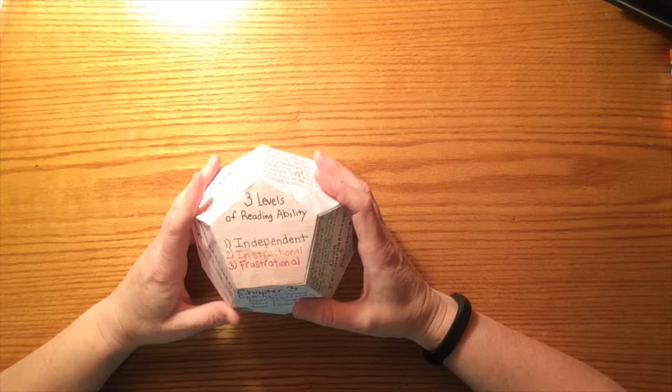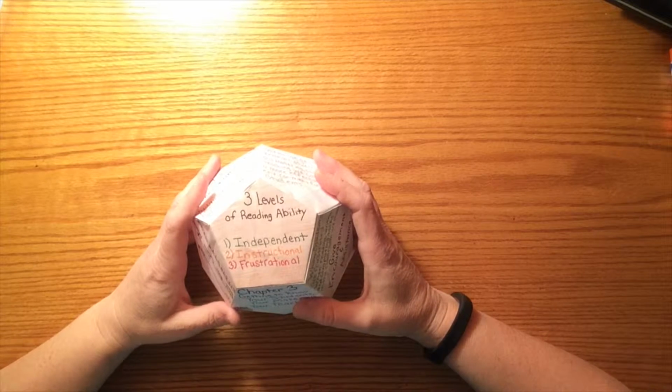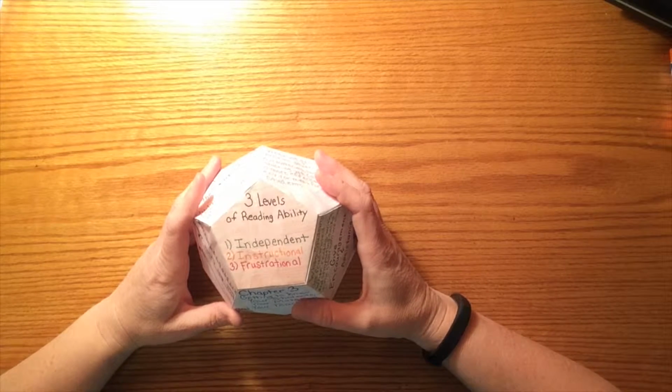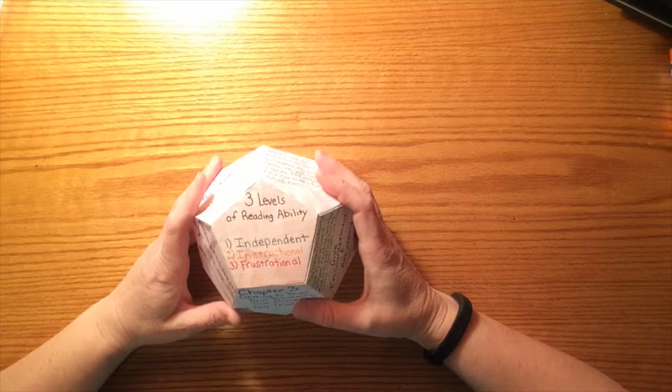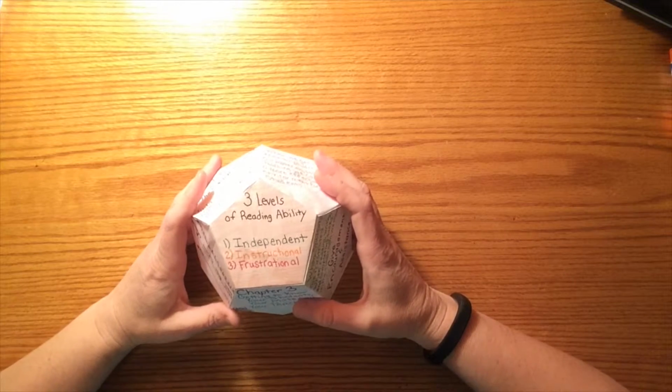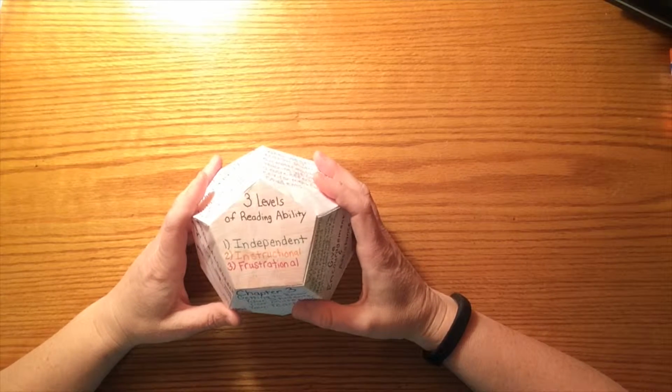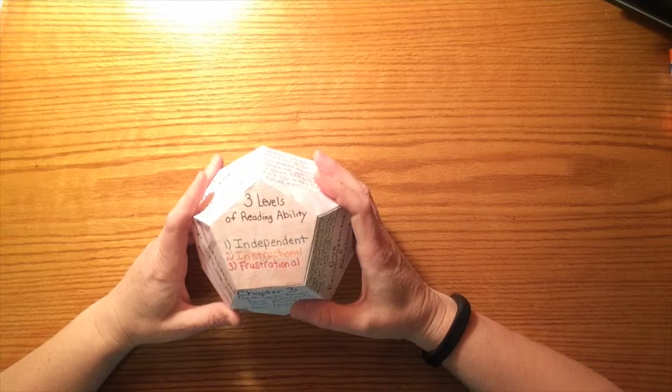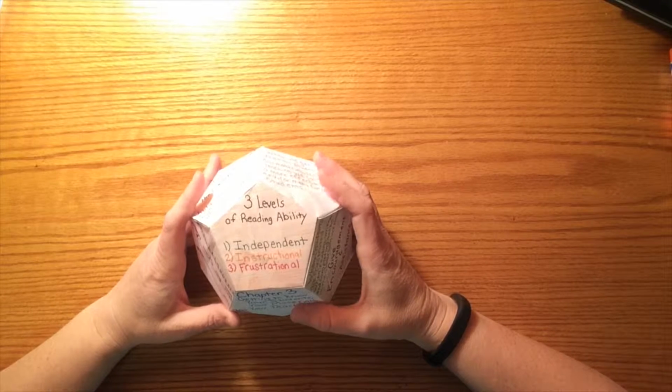And each school district will have their own reading ability test that you may have to give if you're the reading teacher. But the first level is independent. And independent is where the student can independently read a text that you have given them. And they can comprehend what they're reading. They can answer questions about that text once they've completed reading it.